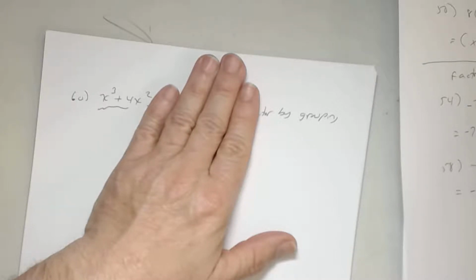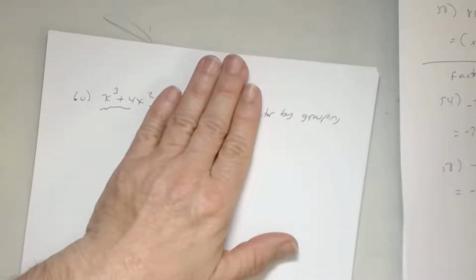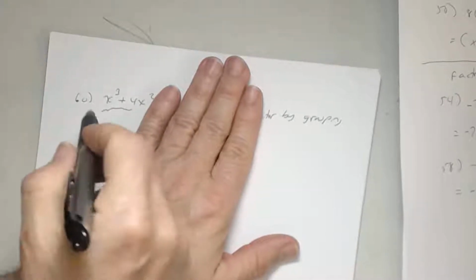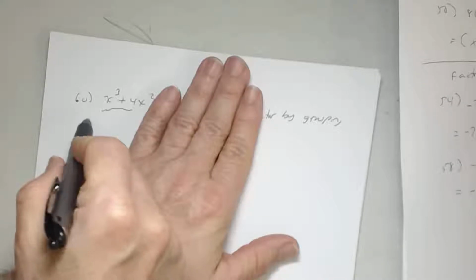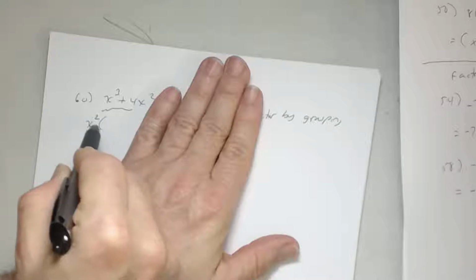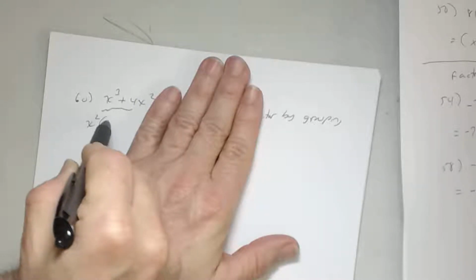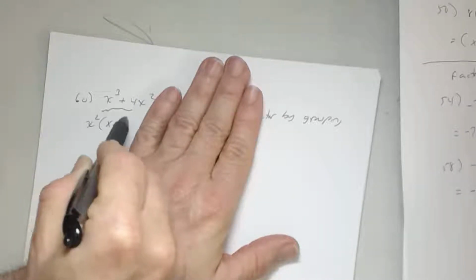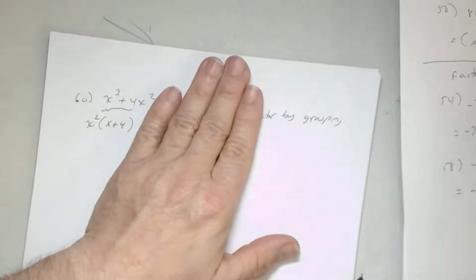Because those two terms, they both have x in it, right? So my GCF is going to contain an x. Now the coefficient will be 1. So it's the GCF of the first group, x squared. So I'm going to rewrite this like I've been doing before. You're going to say x squared times what? X plus 4. Just like this. Okay? You see that? All right.